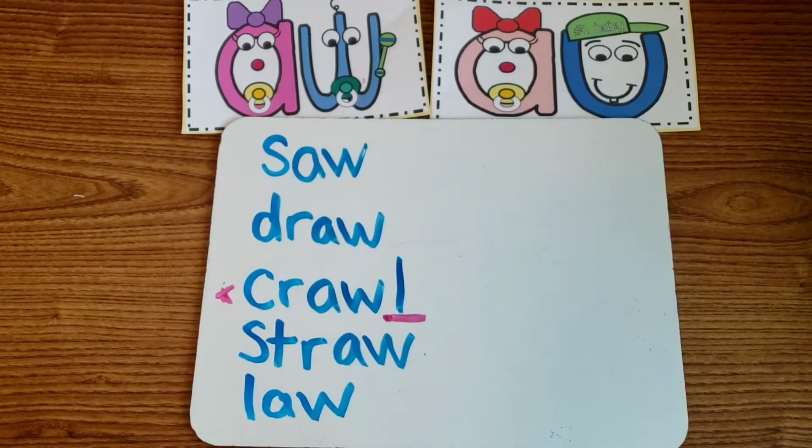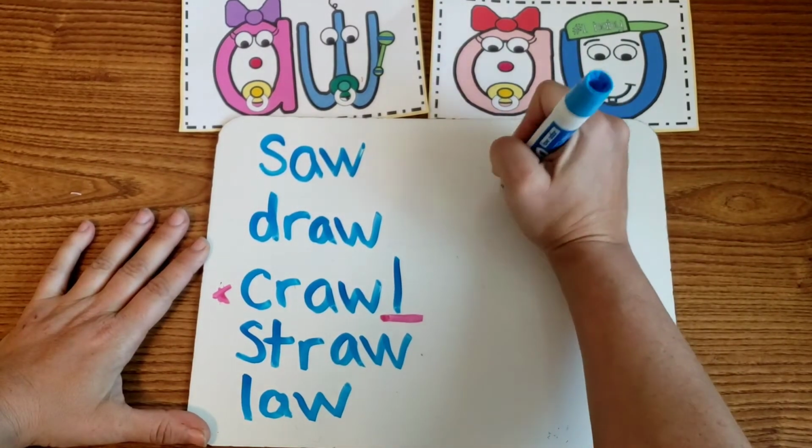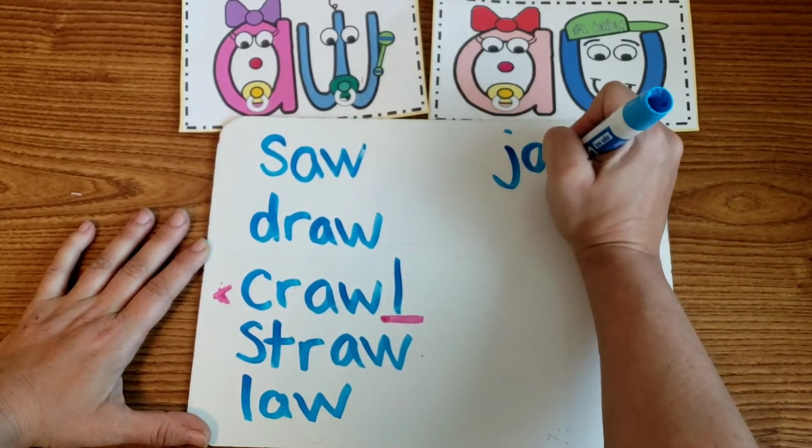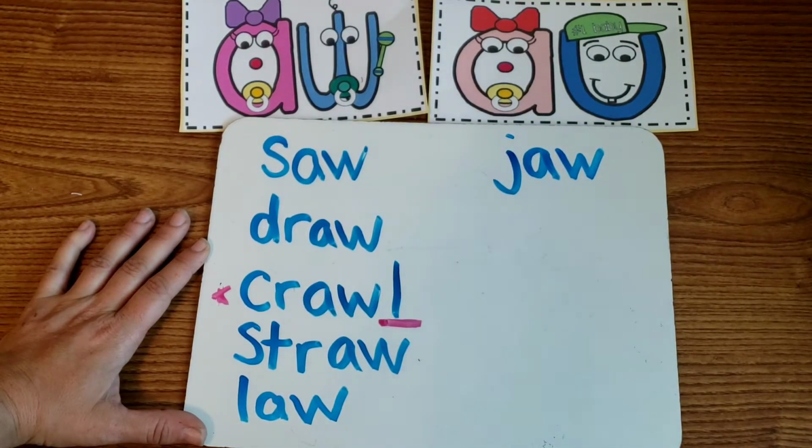So next we have the word jaw. Your jaw is part of your mouth and part of your face. J, aw. I hear it at the end of the syllable, so I know it's A-W. And look, it's just like saw and law. We just changed the beginning sound.